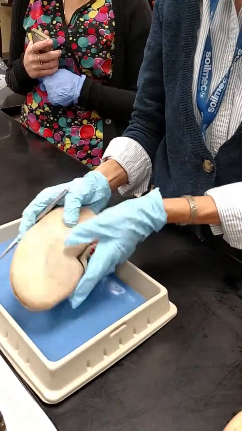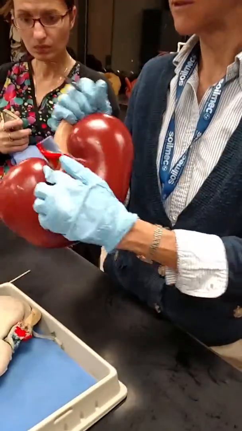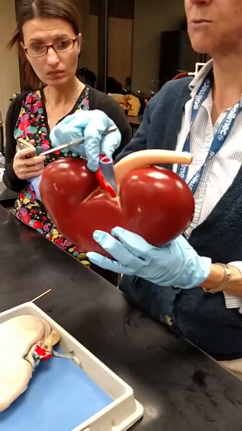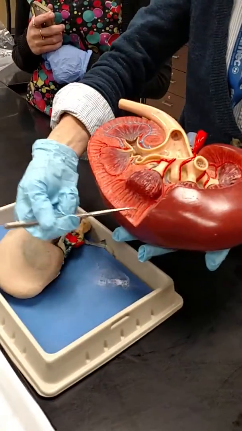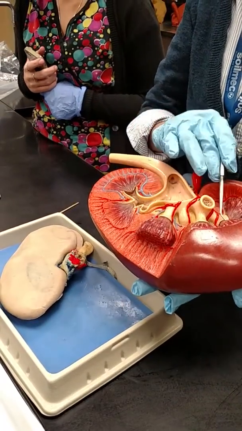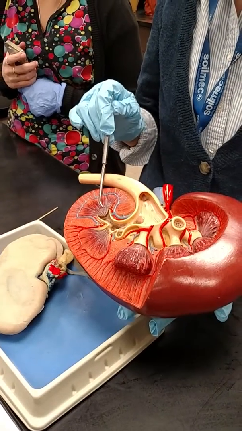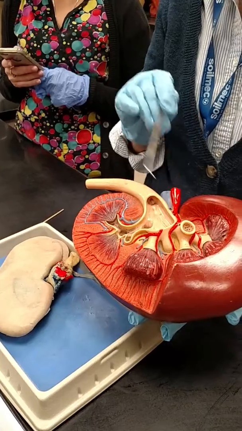Okay? So if we look at our human model, which is even easier to see, renal capsule, here's the hilus, right? Here's the ureter coming out, there's the renal artery and the renal vein. Okay? Look on the inside, this is all cortex here. Okay, this is all medulla here, and here are the pyramids. Okay, these are the renal pyramids. You can see the renal columns, the cortex coming down, separating the pyramids.